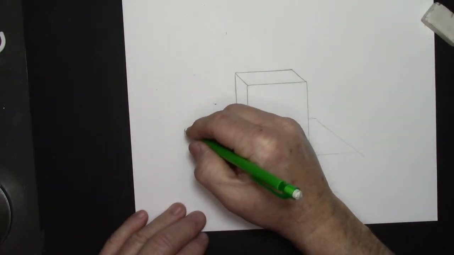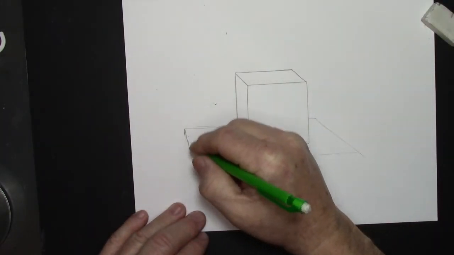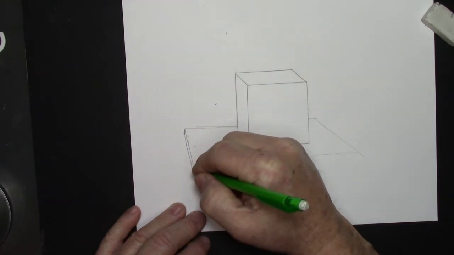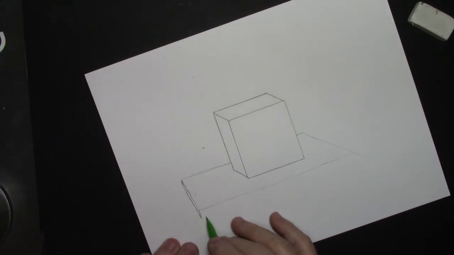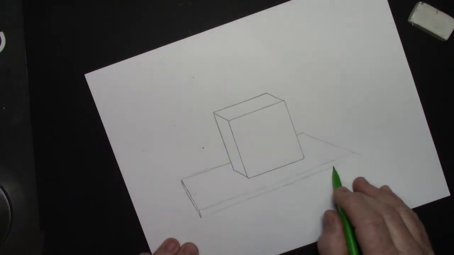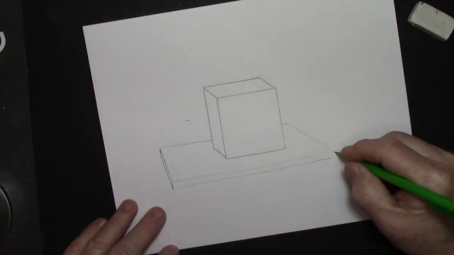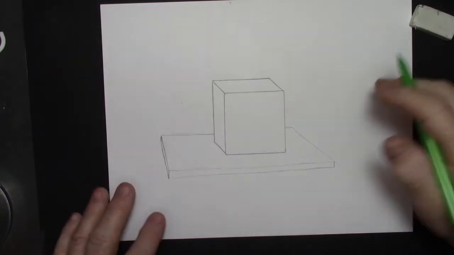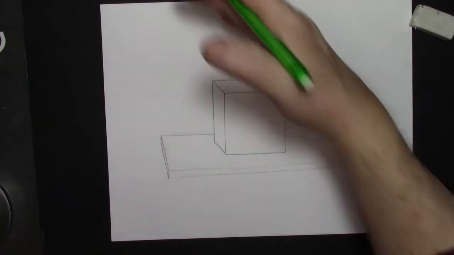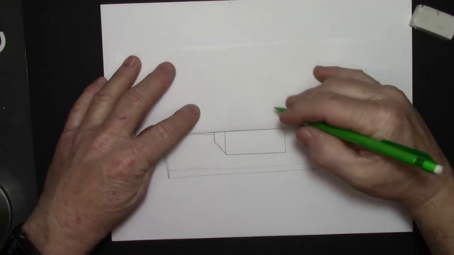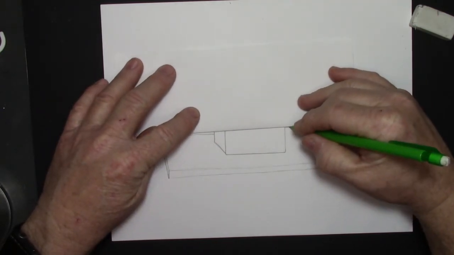Now, vertical lines are always vertical, no matter what perspective or angle of view. The vertical lines remain vertical, and the horizontal lines remain horizontal. The lines that appear to change directions, that is, the lines that appear to slant, are the ones that go off into the distance. I'm just going to clean this up a little bit.